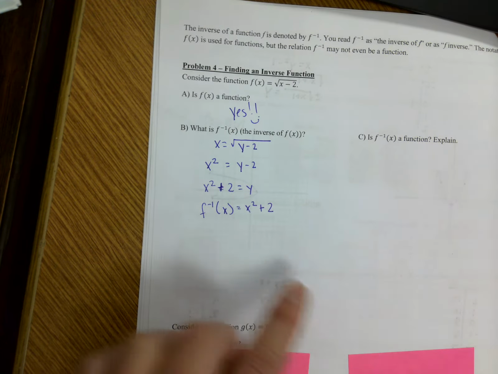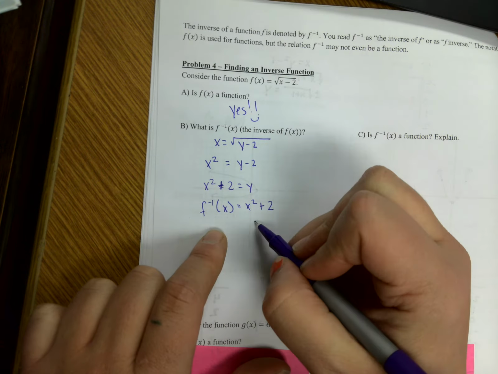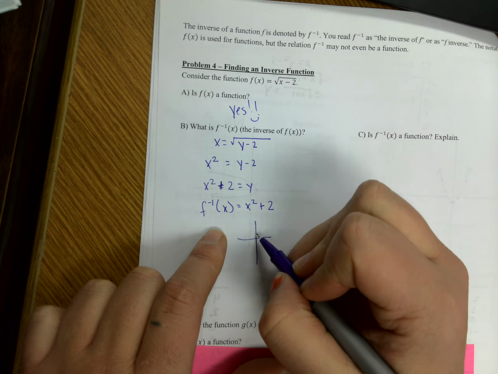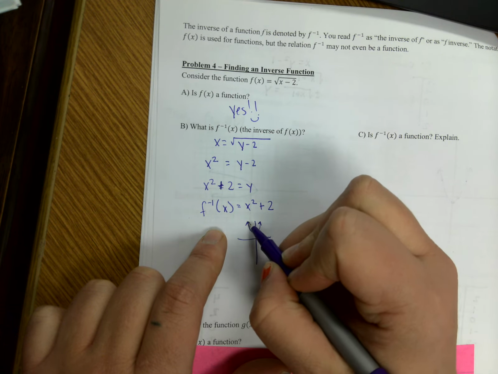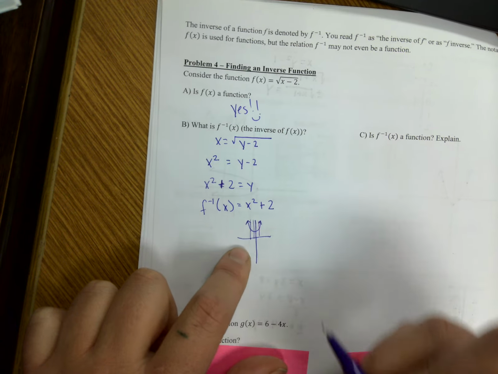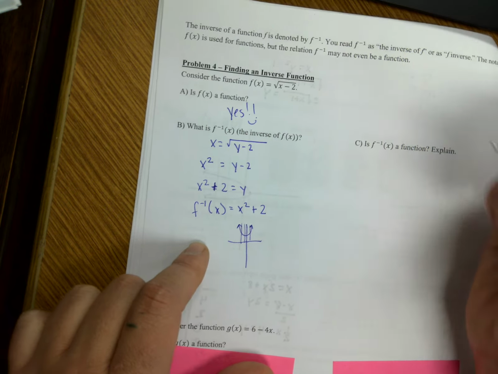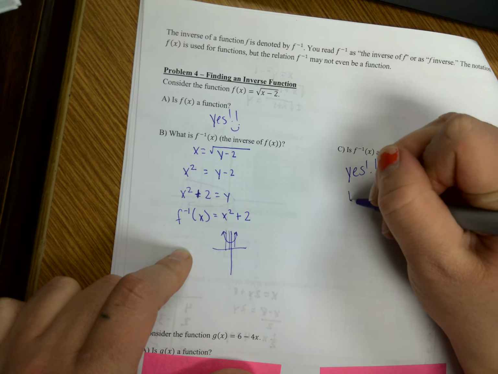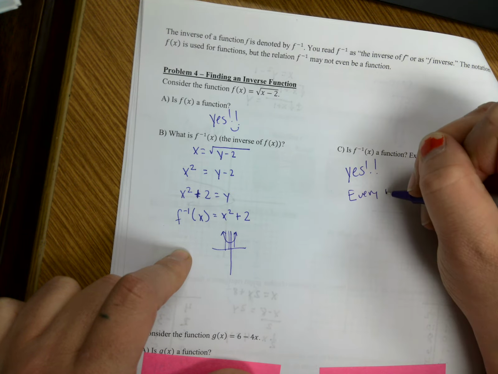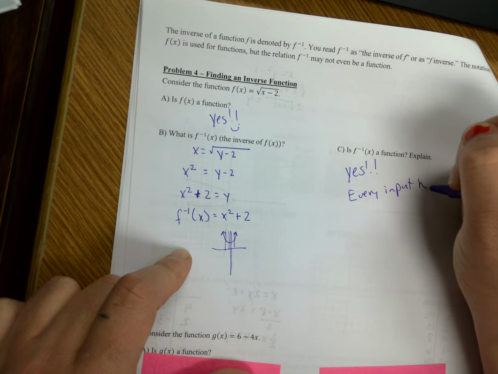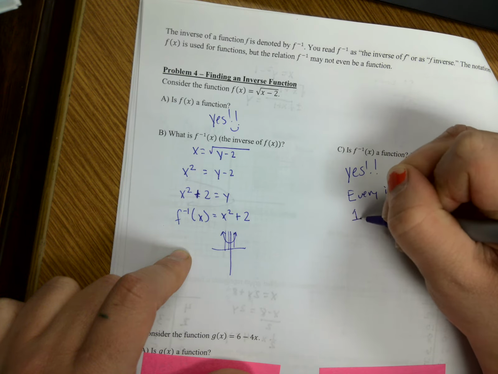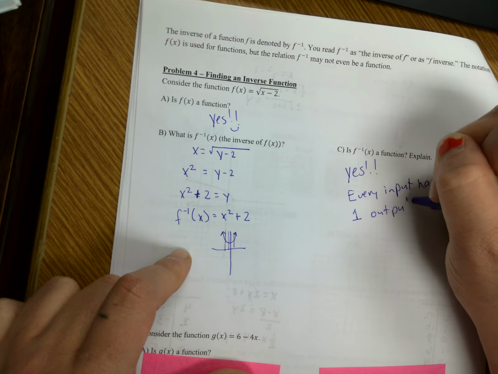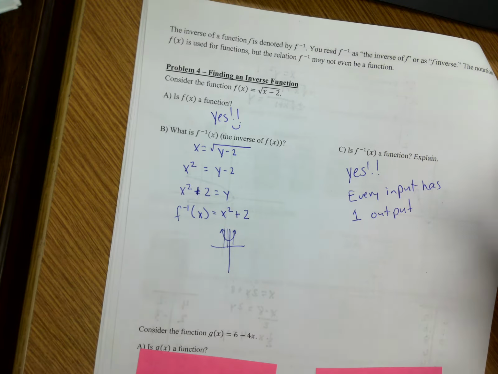Okay, so now if I decide if this is a function, if I were to sketch the graph, this moves it up 2, so it looks something like this. And again, if I do my vertical line test, yes, that will be a function. Yes, this is also a function. Every input has one output. So every x, it does not repeat.